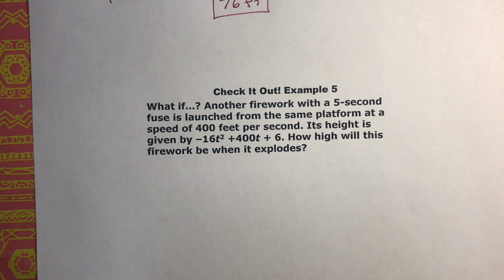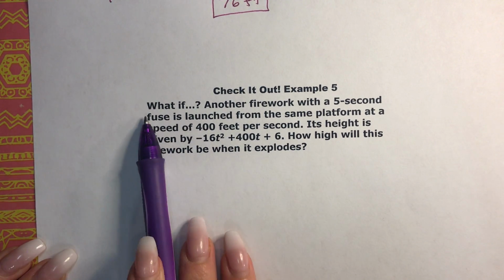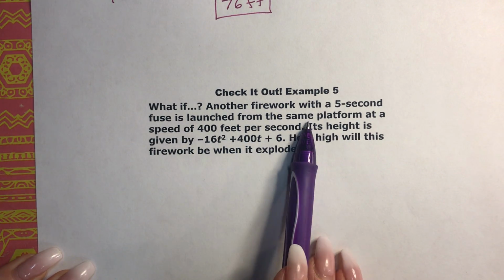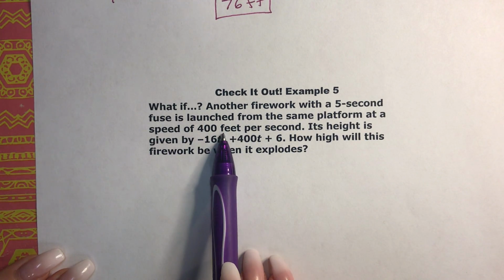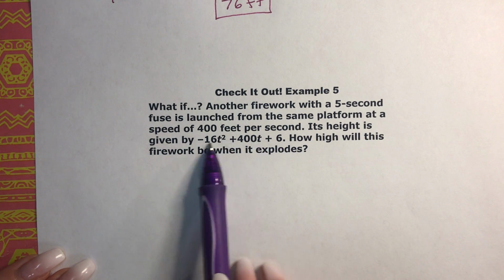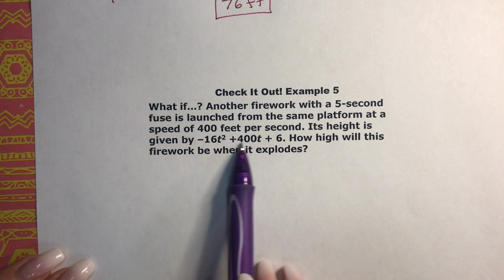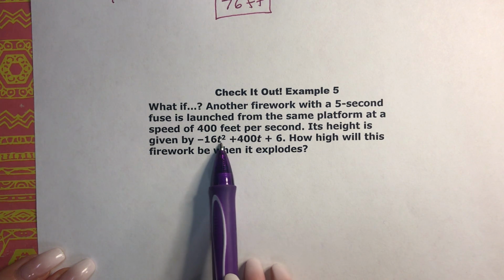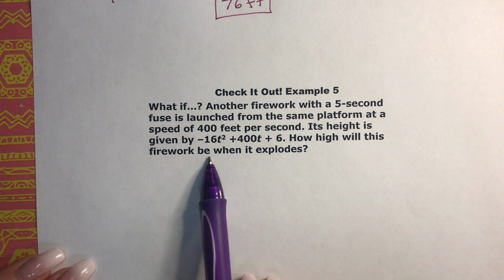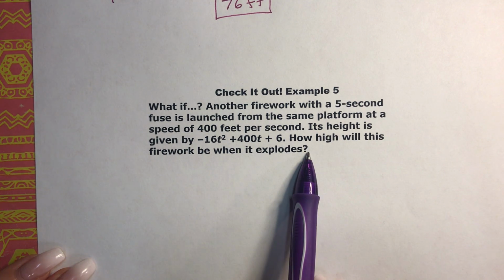All right, we're back. Let's see how you did. This application says, what if another firework with a 5-second fuse is launched from the same platform at a speed of 400 feet per second? Its height is given by this polynomial, -16t^2 + 400t + 6. How high will this firework be when it explodes?